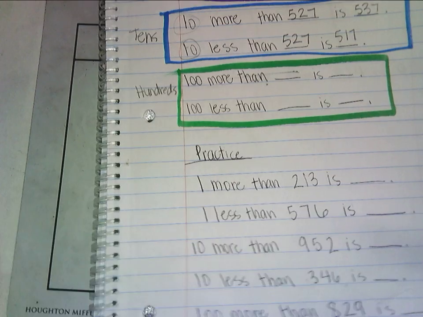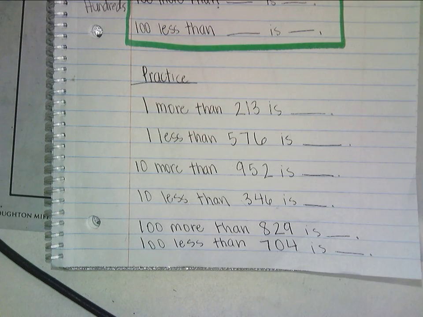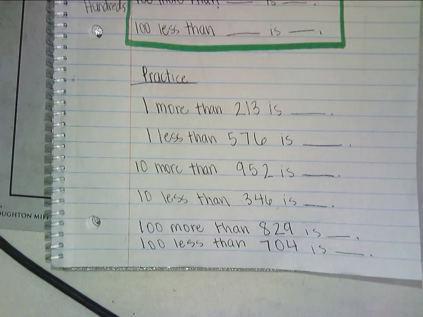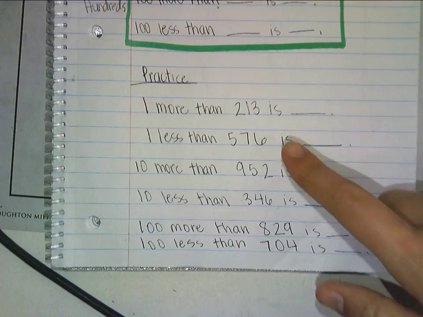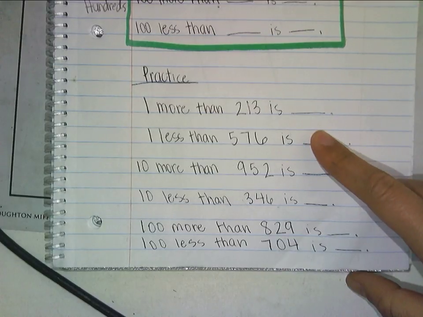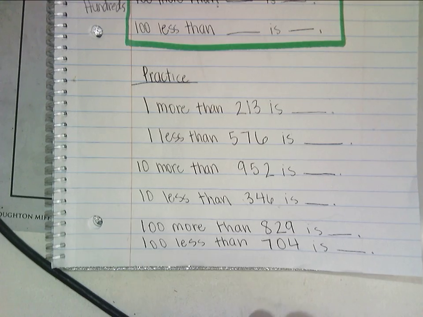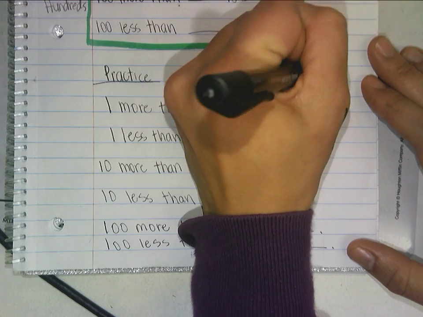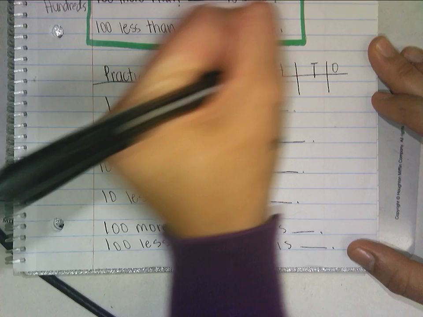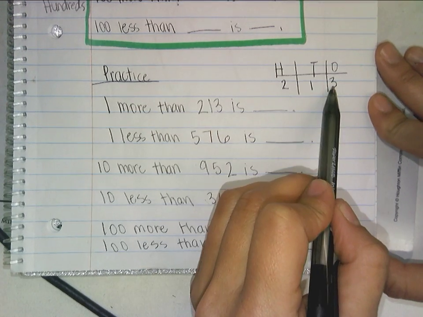So now let's do some practice with the sentence frames, okay? So if I have 100 more than 213 is. So you can use your place value chart, okay? Or you can do kind of like unit form in a place value chart where you just write to make it a little bit more efficient, you could write 213 here in the ones place.